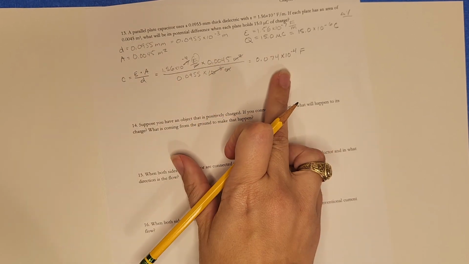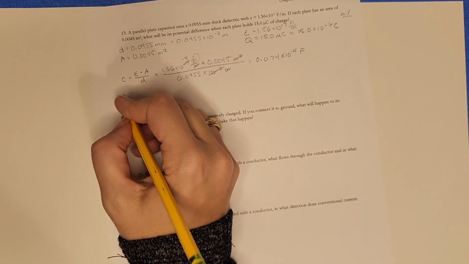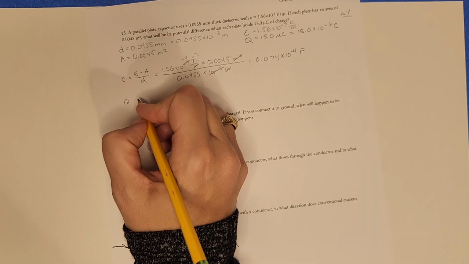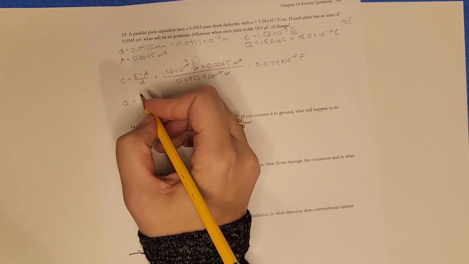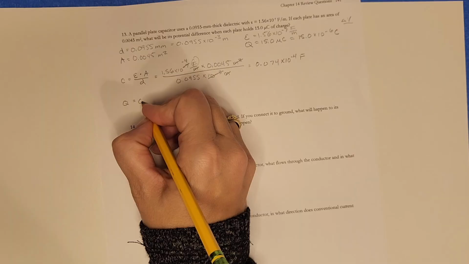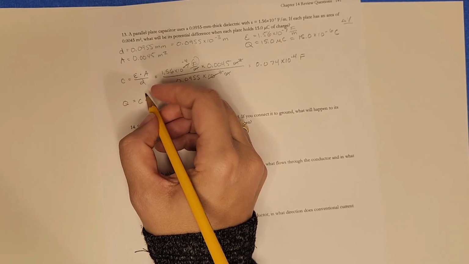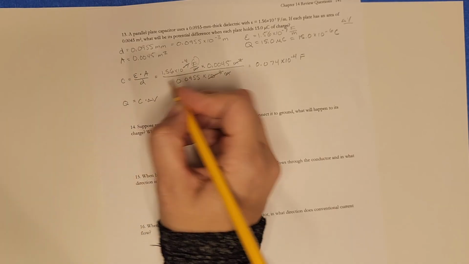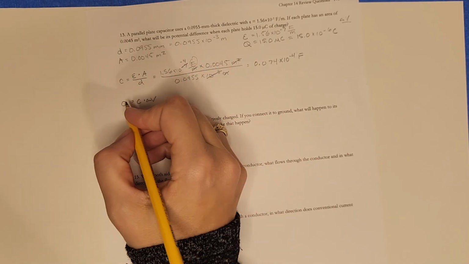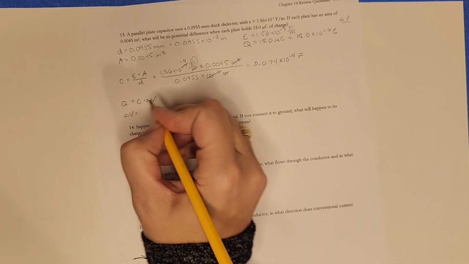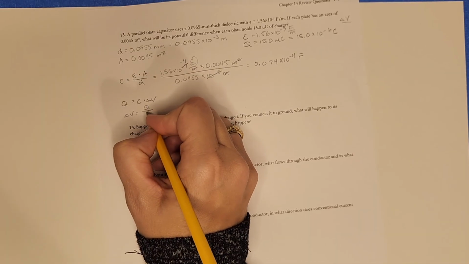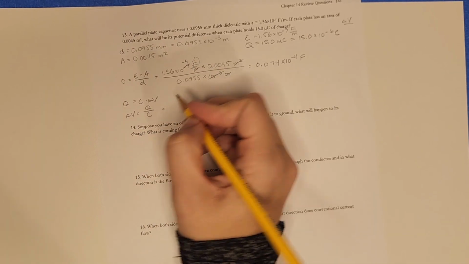So now that we have the capacitance, we can use our equation where our charge equals our capacitance times our potential difference and solve for the potential difference. So that's going to be our delta V equals our charge divided by the capacitance.